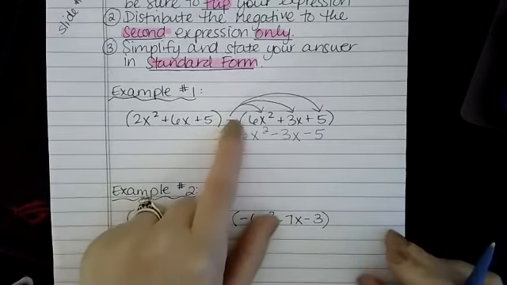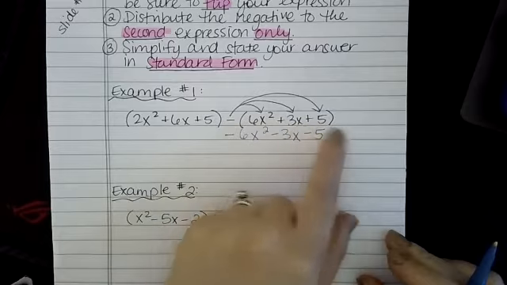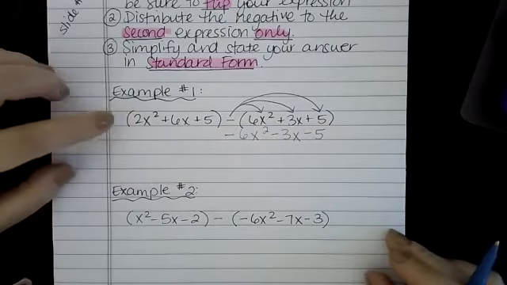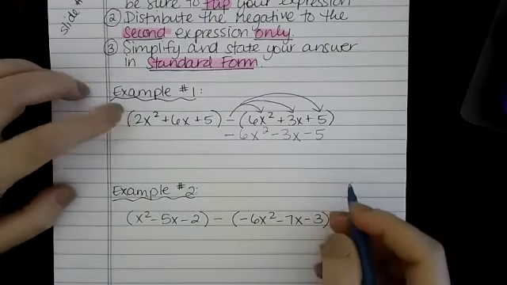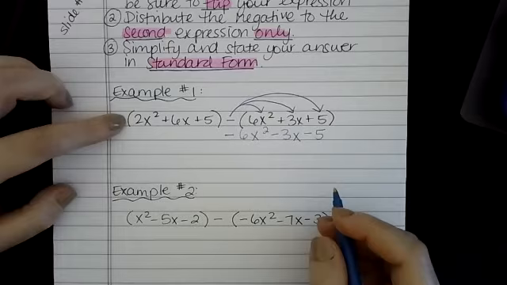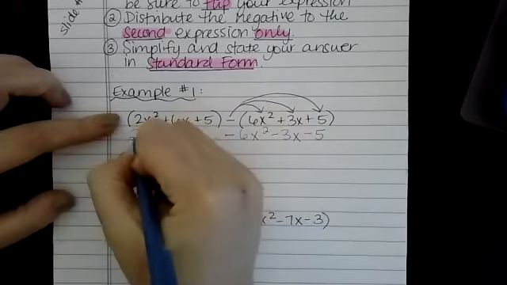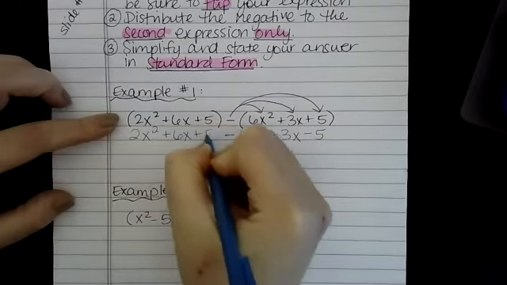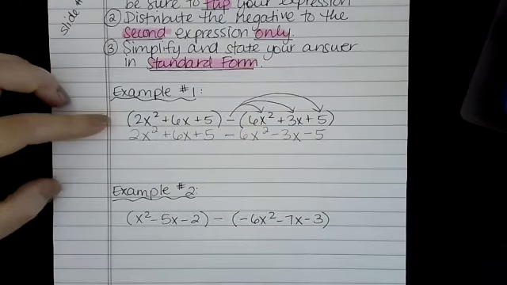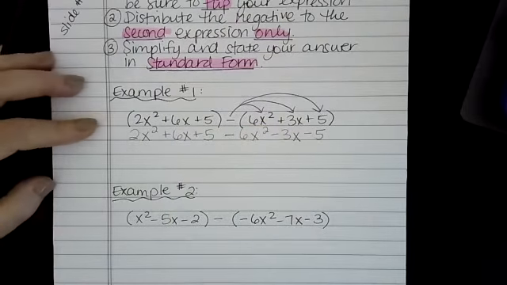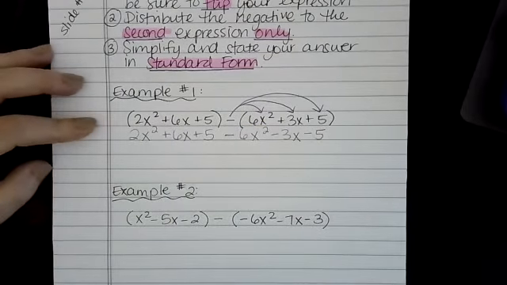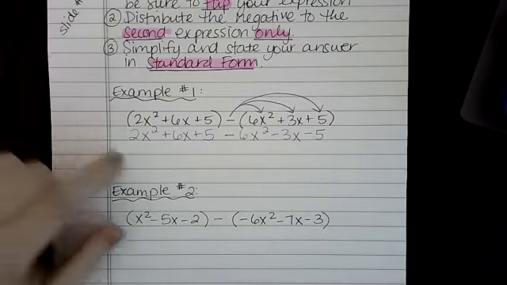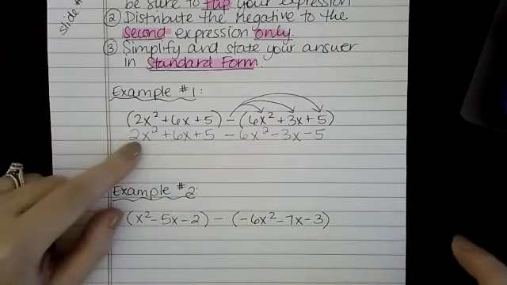After you have distributed your negative to the second expression only, you bring down your first one. So I'm just going to rewrite this one as is. You don't have to do any changes. 2x squared plus 6x plus 5. And just like we did in Friday's lesson, you are then identifying like terms to combine. So I'm going to scan, right? I always start with what I first have.